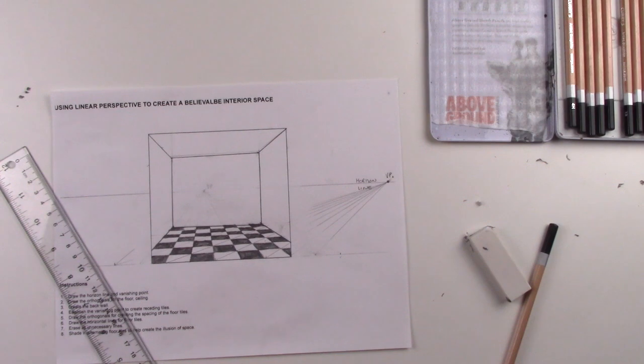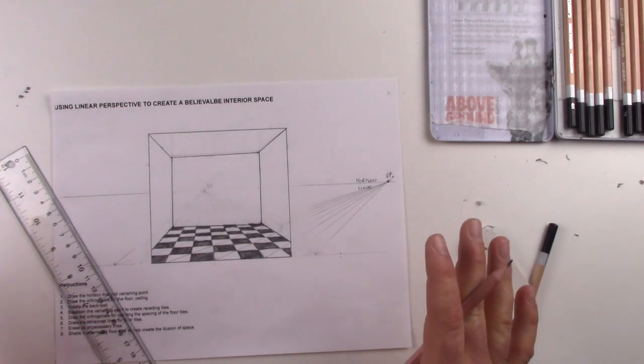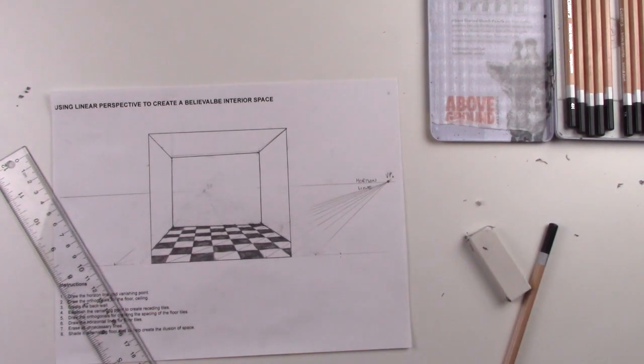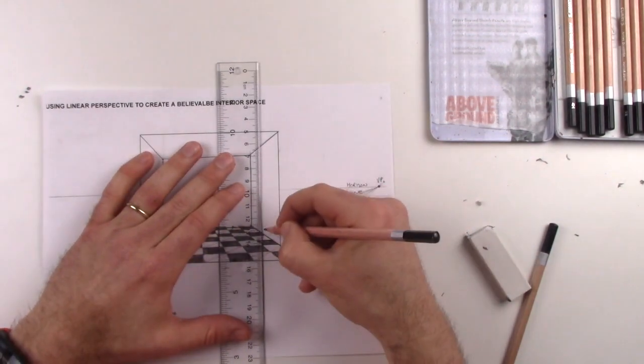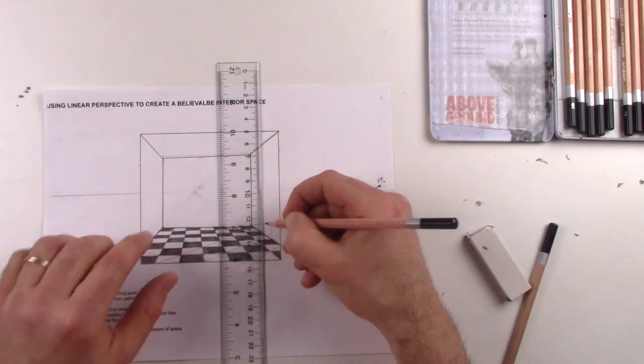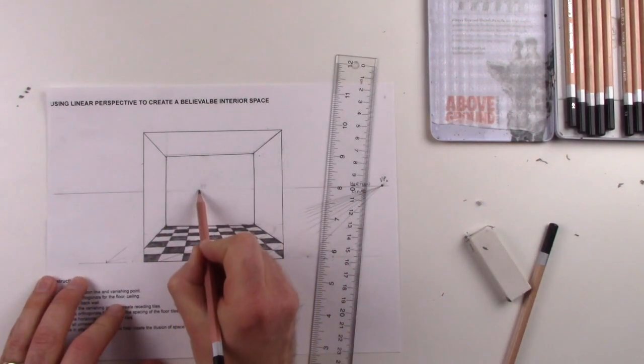All right, so now we have this basic room established. We're just going to add a couple of extra details in order to start thinking about how we can use this technique to create a little bit more of a believable space. So this is going to be all about the details, right?